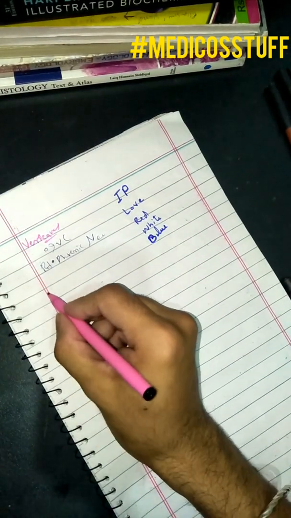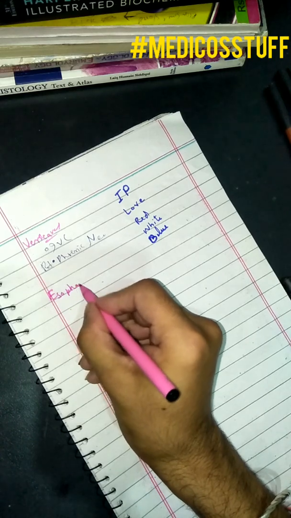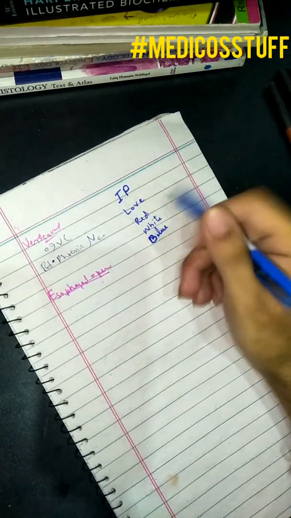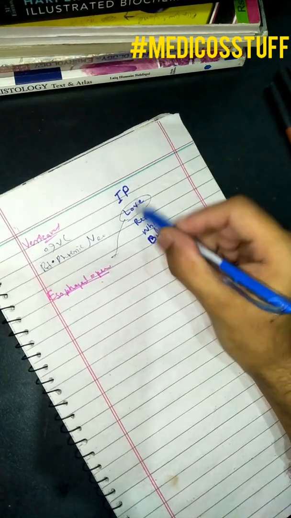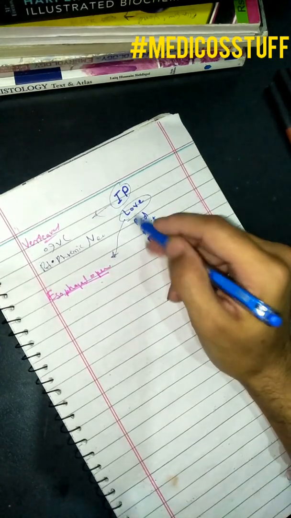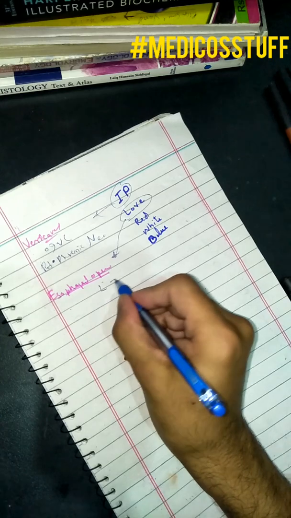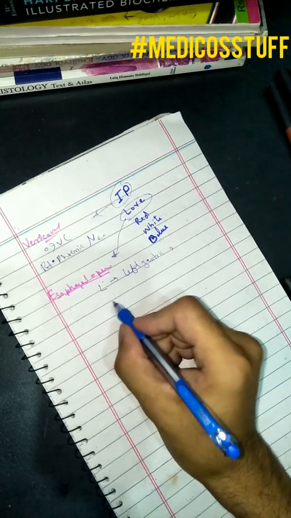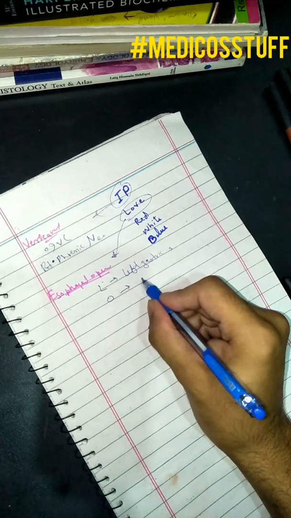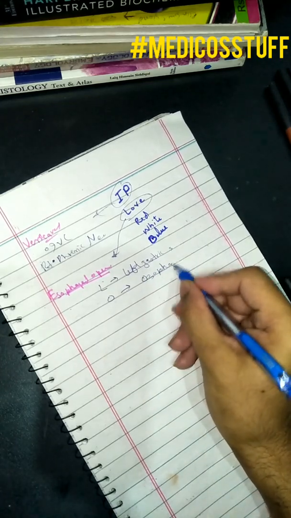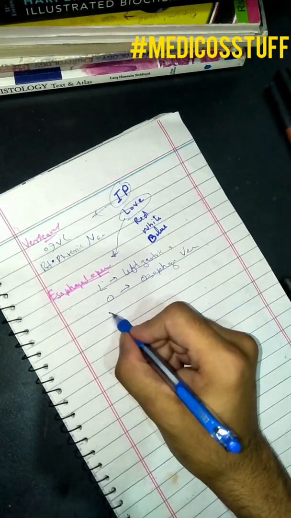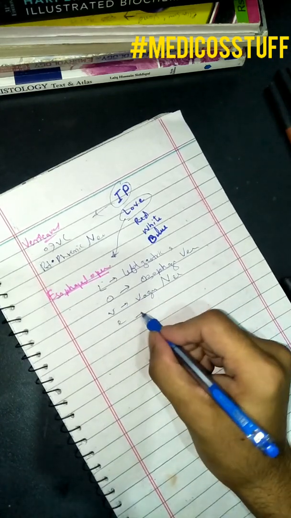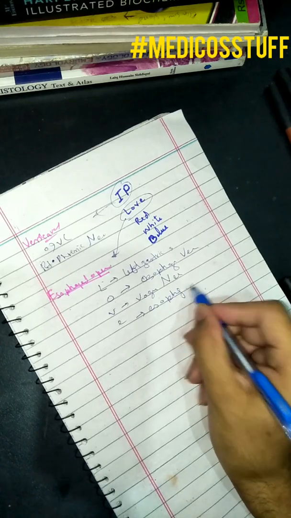Then we have the esophageal opening. For the esophageal opening, we have the mnemonic, love. From the L, it is the left gastric artery. From the O, it passes the esophageal vein. Then from the V, we have the vagus nerve, and from the E, we have the esophagus.